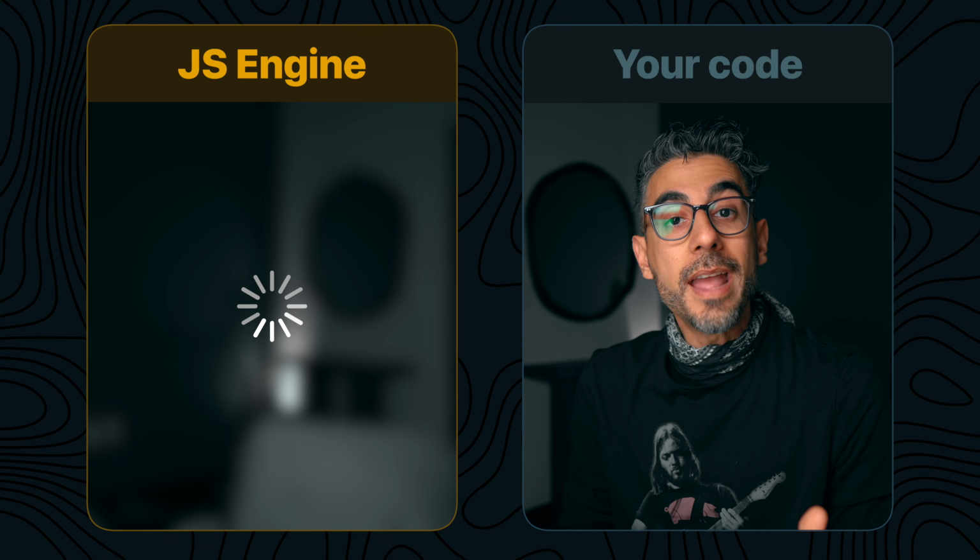So what do we do then? We have to wait either for him to come back in real life and then ask the second question, or I have to leave him a note, or maybe he has an assistant that can organize his tasks for him. Either way, that's a problem. And the solution in JavaScript is called the event loop.